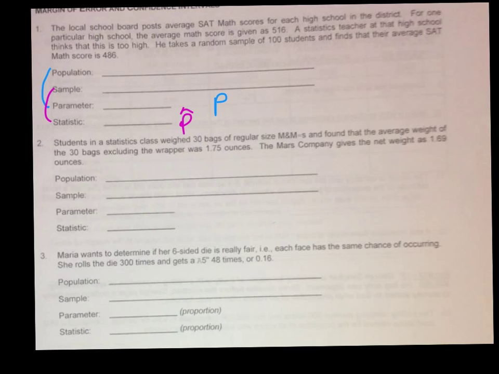So when the local school board posts SAT math scores for each high school in the district for one particular high school, the average math score is given as 516. Notice it says that's for the high school. Well, that is your parameter. So that's your 516. Now, he takes a random sample of 100 students. That's going to be your sample, and finds that their average SAT math score is 486. That is your sample statistic. So that 486 goes right here.